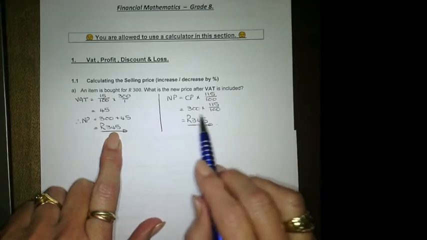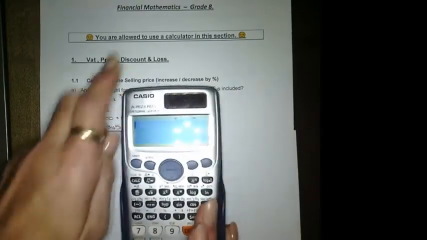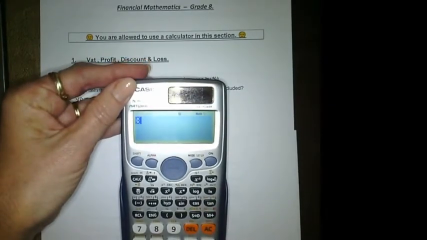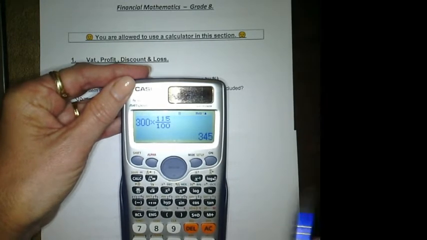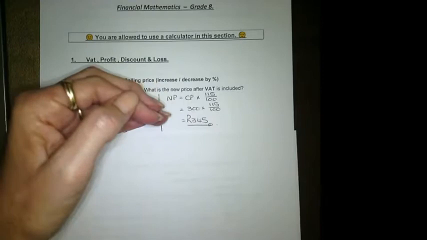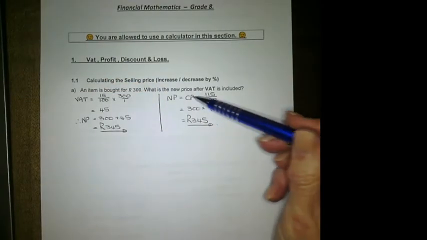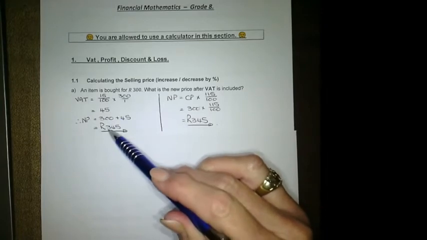And if I multiply that with my calculator just to check, I'm going to say 300 Rand times 115 over 100, and you will see I'm going to get 345. The nice thing is now I already have the VAT included, so that is the final price. In this case, I'm only going to do one sum. In the other one, I must do two.